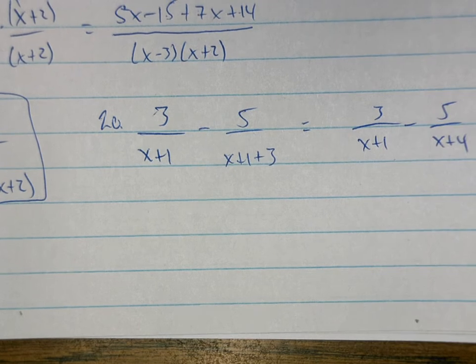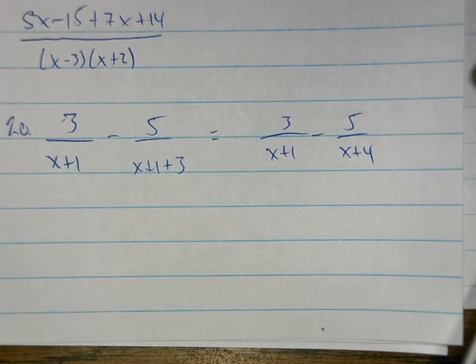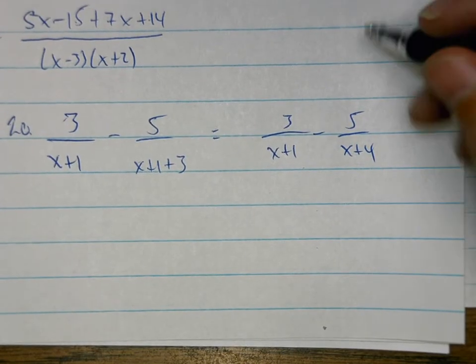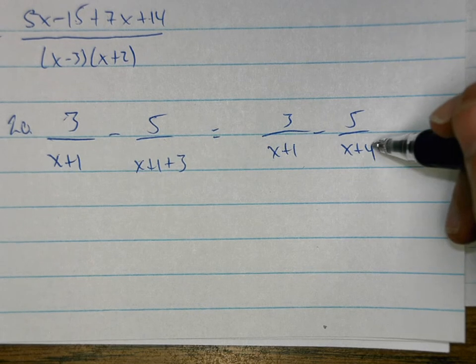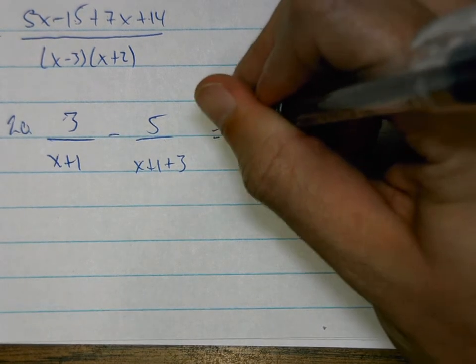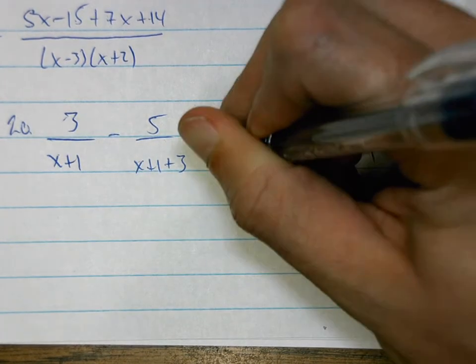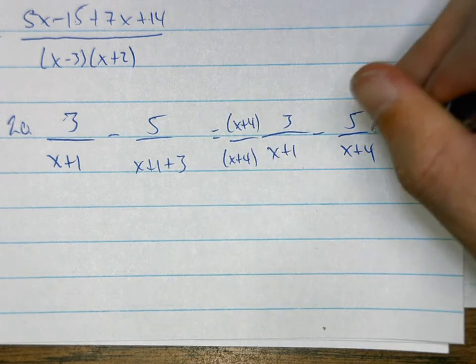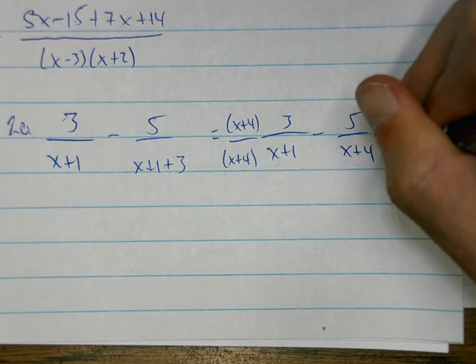I'm starting to lose it, guys. So x plus 4 top and bottom. We got x plus 4 times x plus 4. And then we got x plus 1, x plus 1.